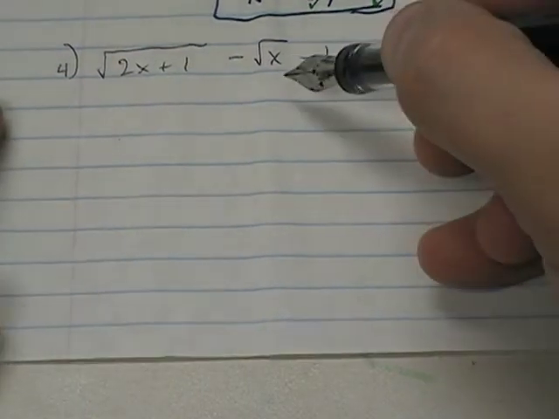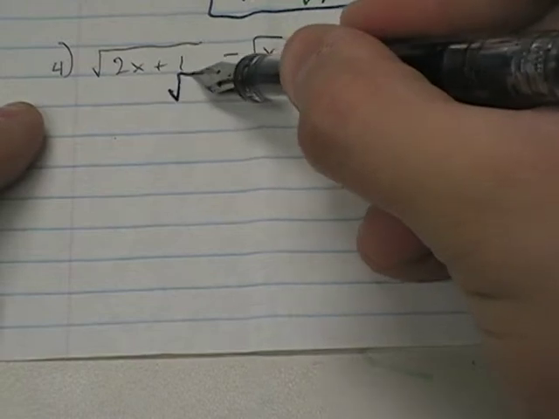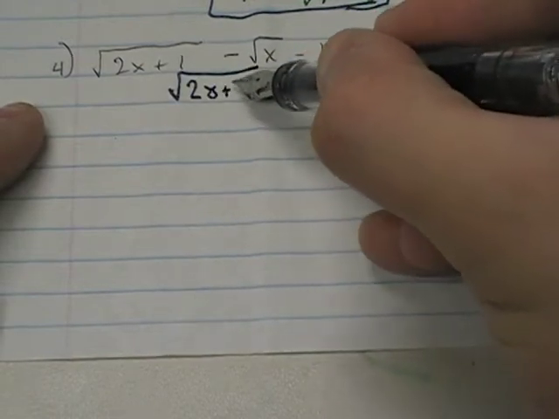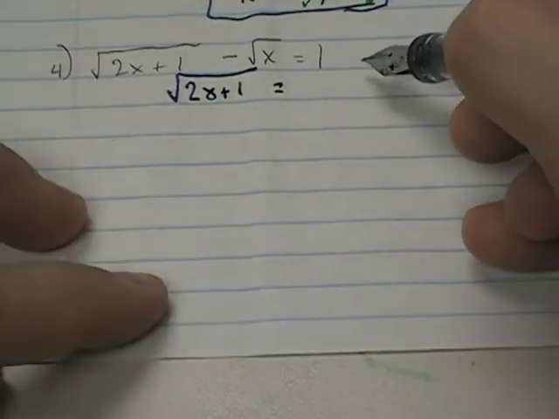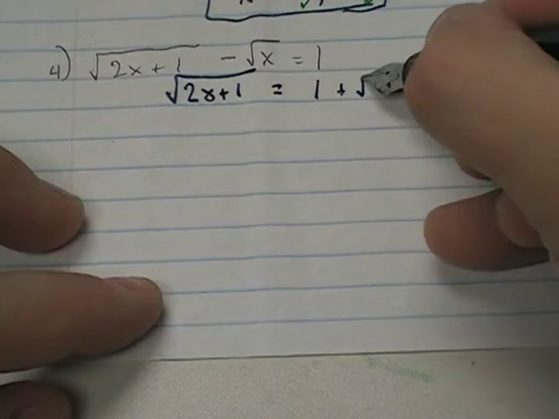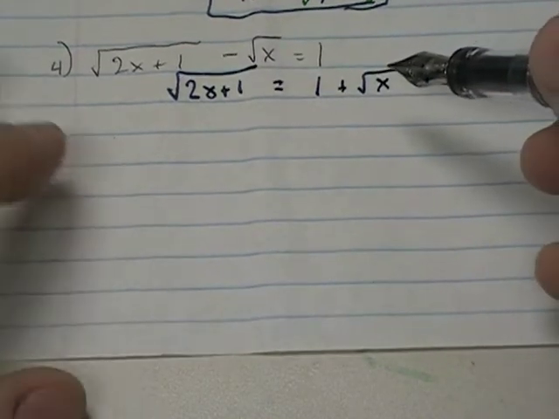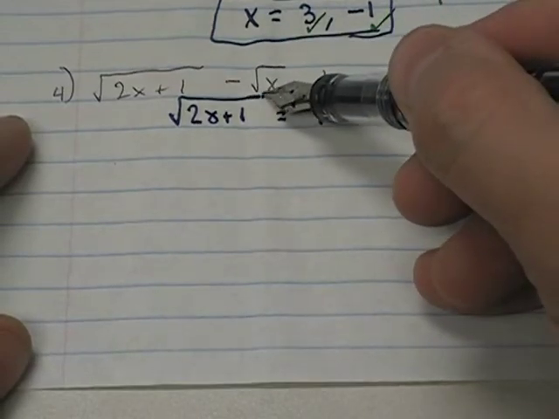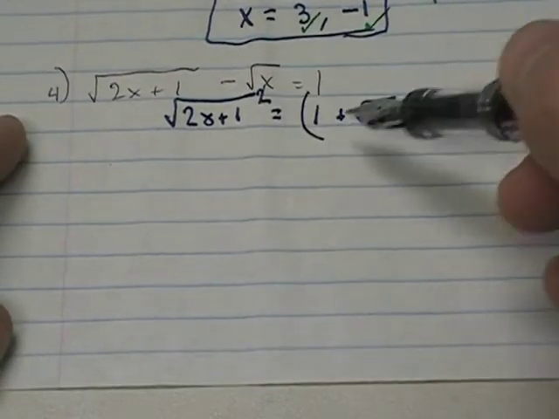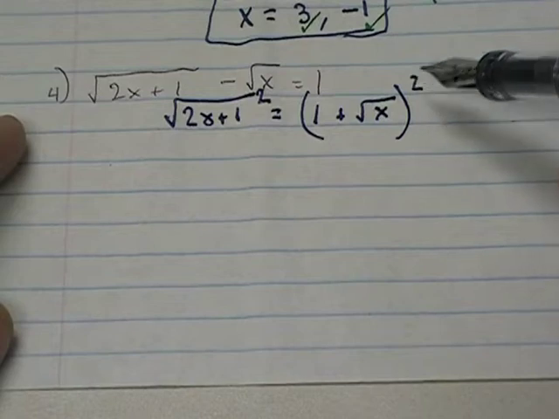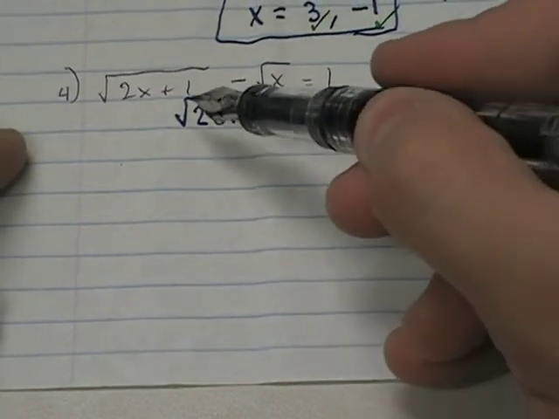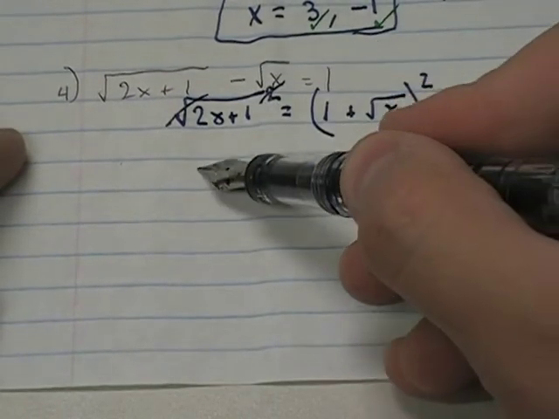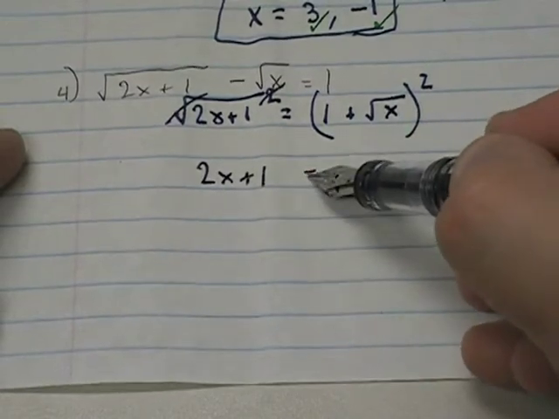So, if I move that radical over, I get the square root of 2x plus 1 equals 1 plus square root of x. Now, step 2, once you've isolated the radical, is to square both sides. For the left-hand side, that's very easy. I get 2x plus 1 equals.